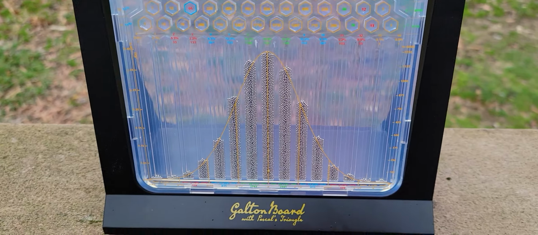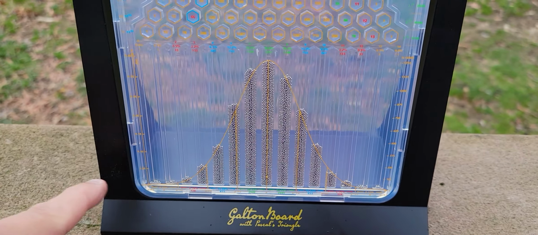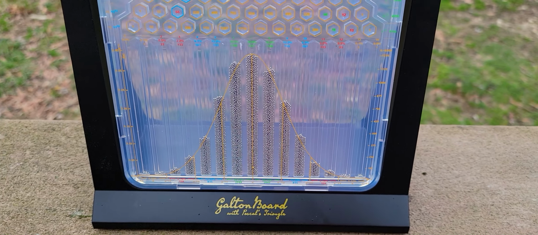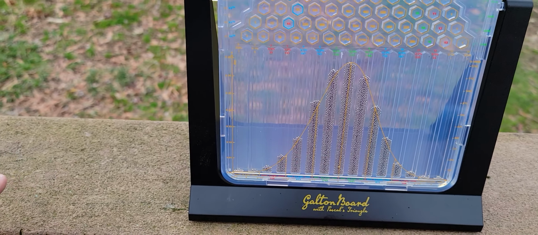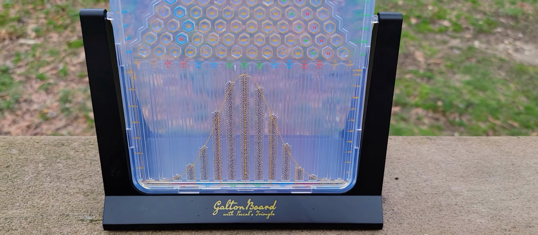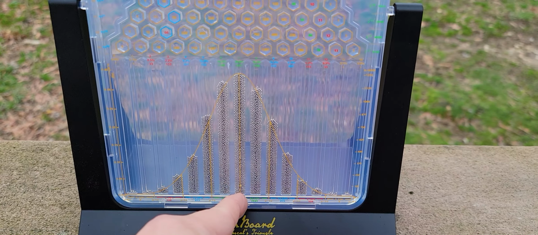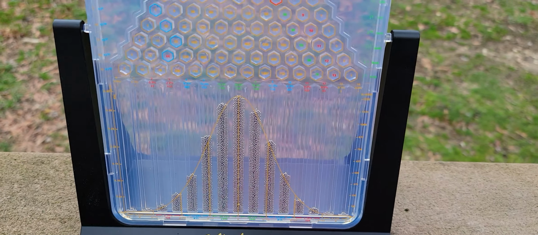But there is a spread. They can be way over here, they can be way over here. If we had this Galton board extended, there might be some way over here where my finger is, or way over here. So not just the estimate, like an average of where things are, but a measure of spread tells you a lot.